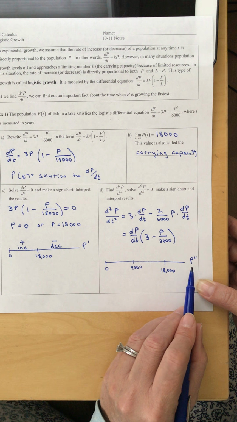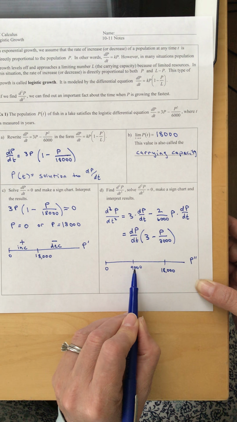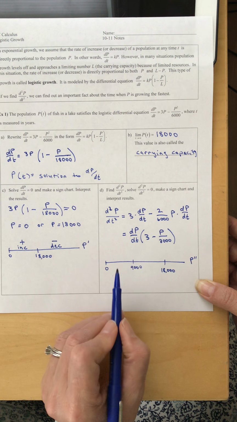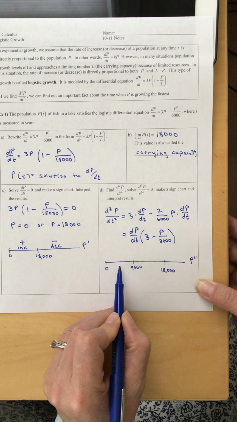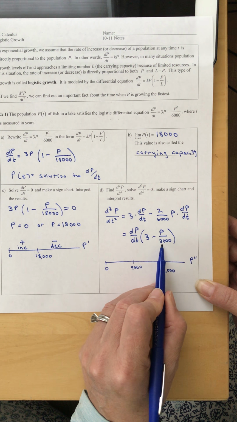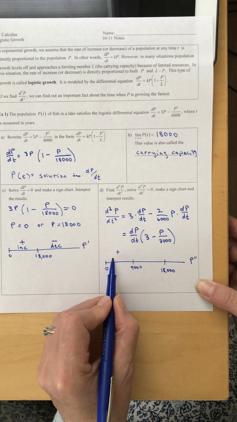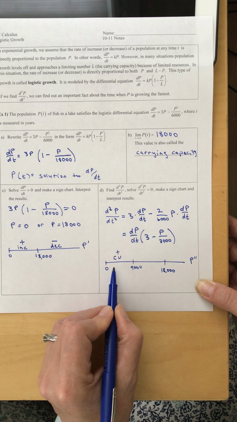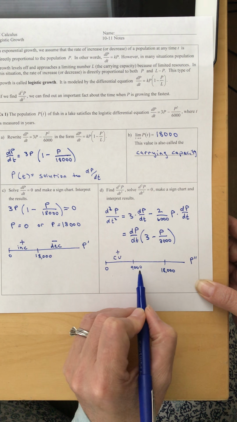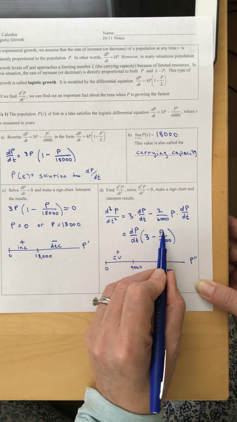And so I can determine the concavity for each of these intervals. If the population is between 0 and 9,000, then that would be in this region. So dp dt would be positive. And if I substitute in, say, 5,000, then this 3 minus 5,000 over 3,000 would be positive. So I know that the solution to this differential equation would be concave up as long as the graph is between 0 and 9,000.